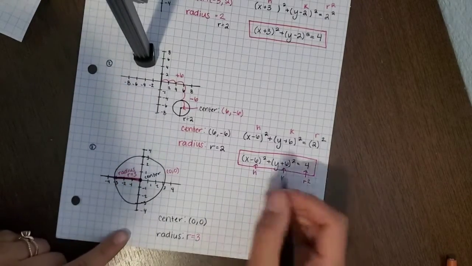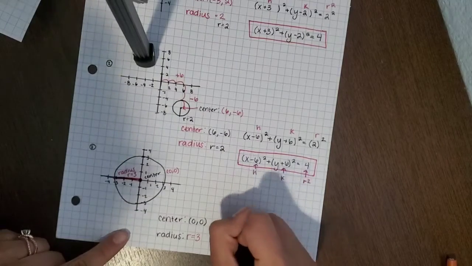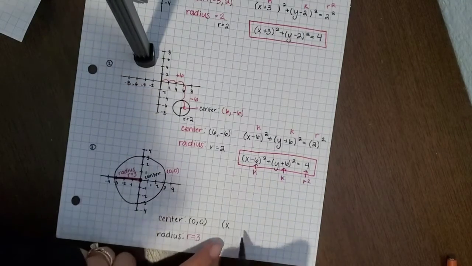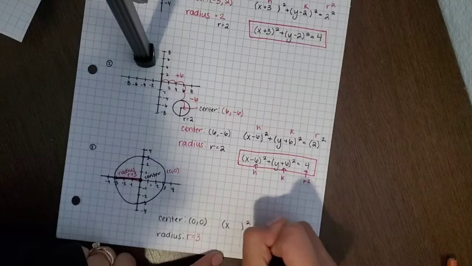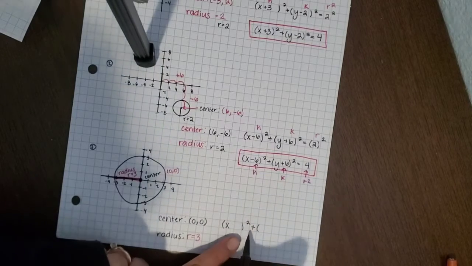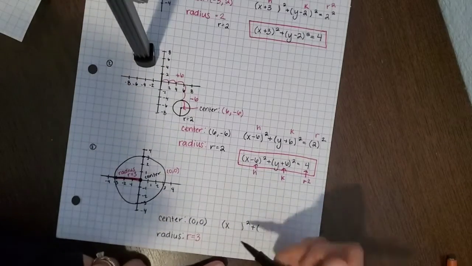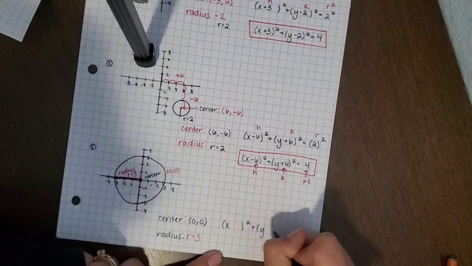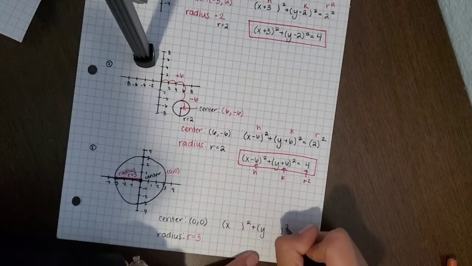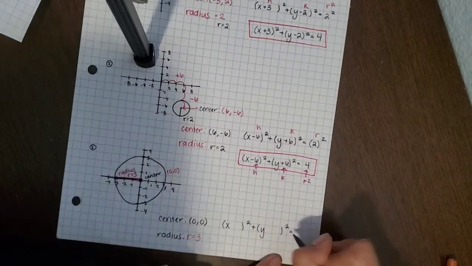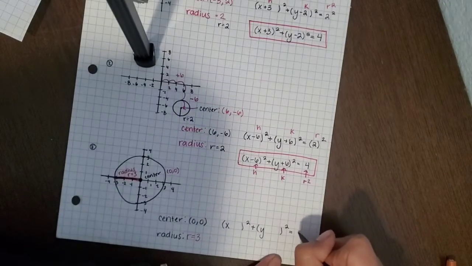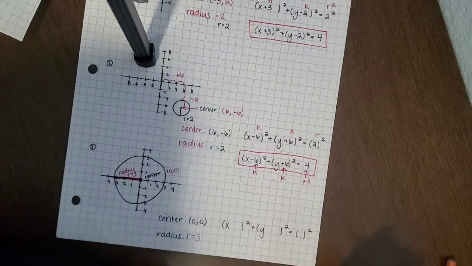So my x is going to stay the same, plus or minus my h, squared, plus, again, always keep a plus. This is always going to be a positive. y plus or minus something, squared, is equal to my r squared.